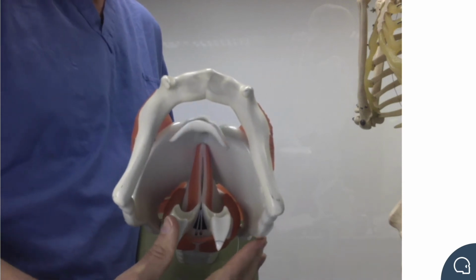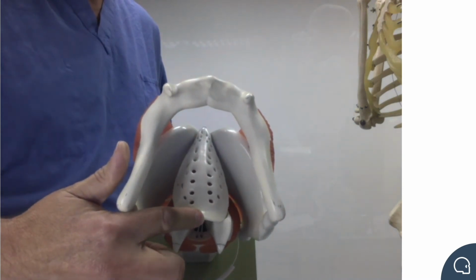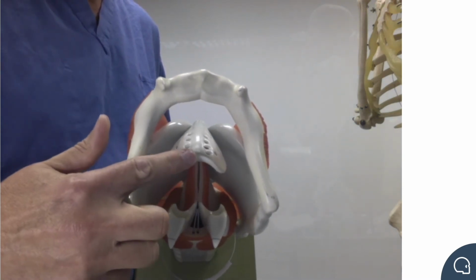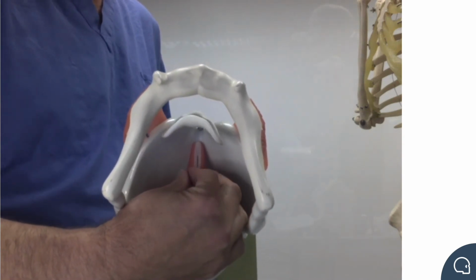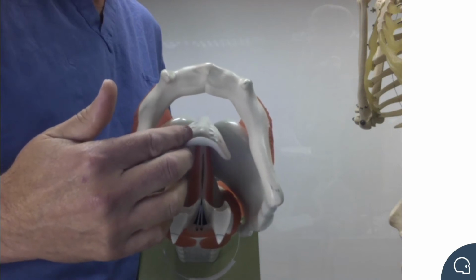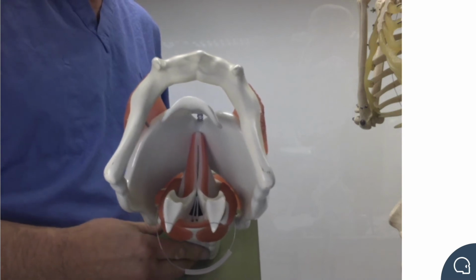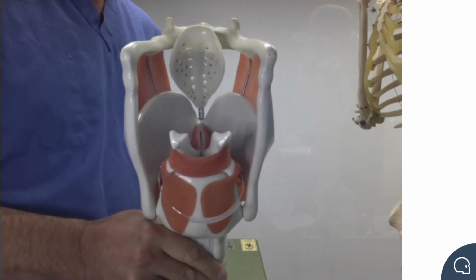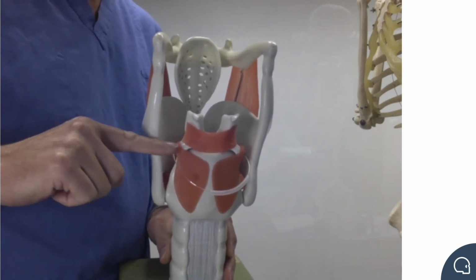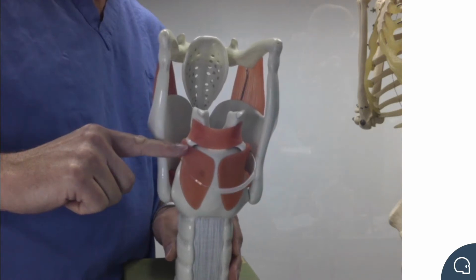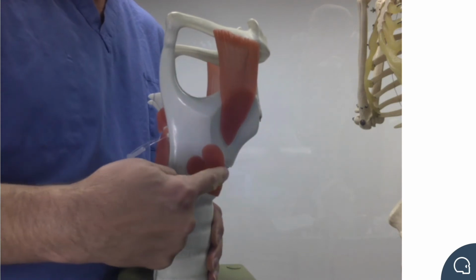We can see the vocal cords attached to the arytenoid cartilages and the epiglottis protecting them during swallowing. In these fossae, the piriform fossae, foreign bodies can get stuck at this level. If you have an enlarged epiglottis due to epiglottitis, you can see this would cause obstruction. It's important to note the level of the vocal cords. You notice they're at the level of the mid part of the thyroid cartilage, way above the cricothyroid membrane, which is at this level here.